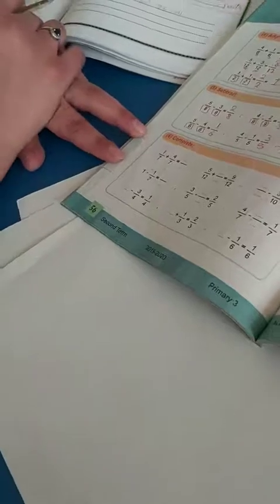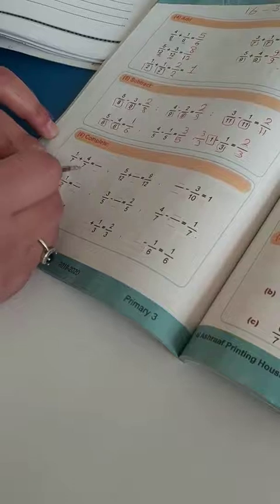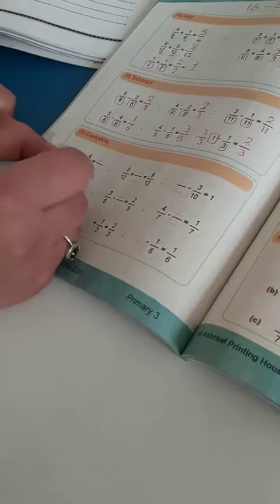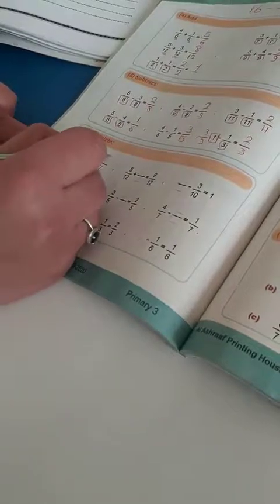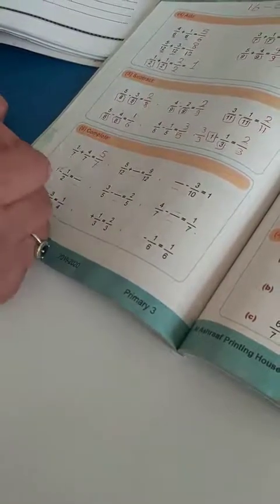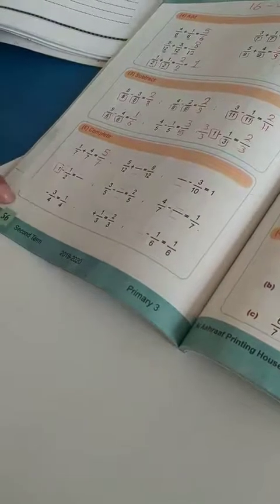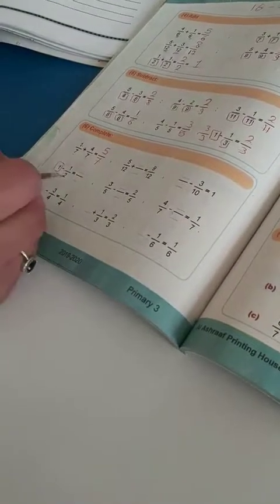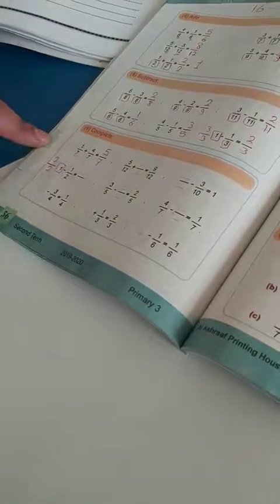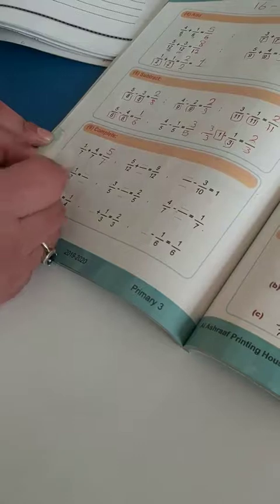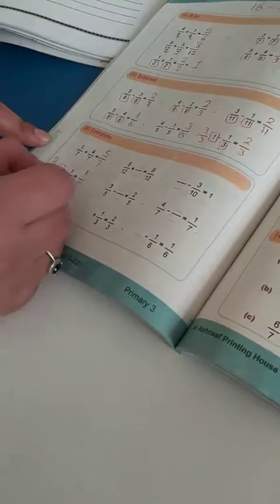Complete. Question number 6. Addition. 1 over 7 plus 4 over 7. We'll put the same denominator, 7, and add. 1 plus 4 equals 5. 1 minus half. What should I do? I have to convert 1 at first into a fraction with denominator 2. So write it as 2 over 2. 2 minus 1 equals 1, and we put the denominator as it.